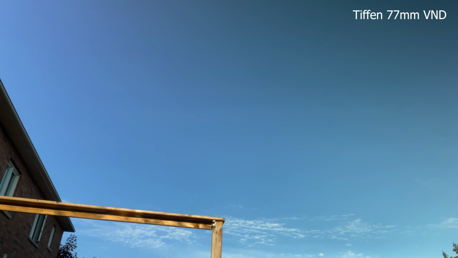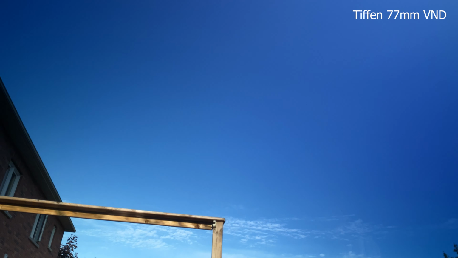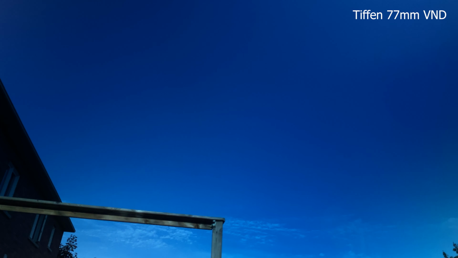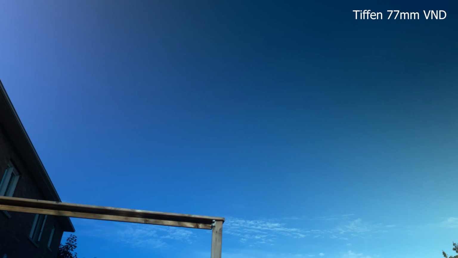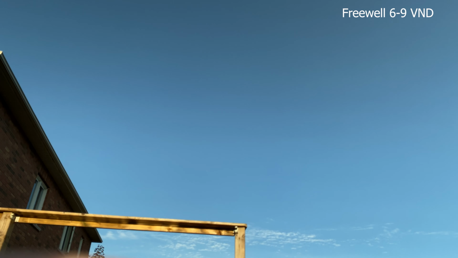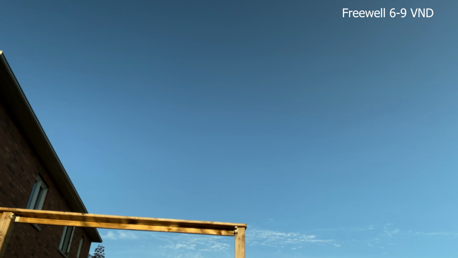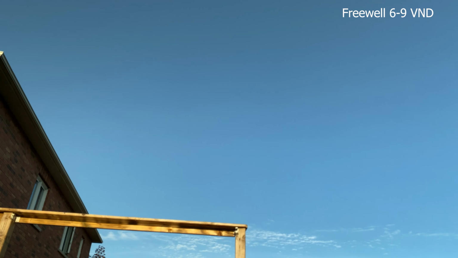Now, when I'm looking at Tiffen, I simply see way too much of one color and another color on the other half of the shot. I'm simply not liking it with the smartphone. The 2 to 5 stop Freewell filter wasn't enough, so I grabbed the 6 to 9 stop Freewell variable ND filter, and I kind of liked that. Still though, when you look close, you can see the sky being sort of colorful. I think honestly I'm gonna stay away from using those big filters on the smartphone. I think I'm gonna go with the smaller size of the filters.